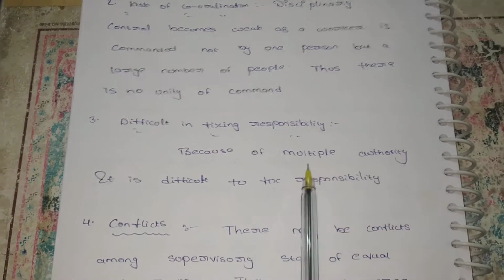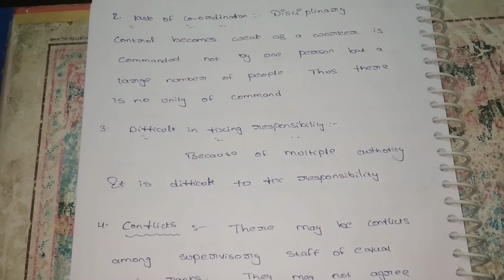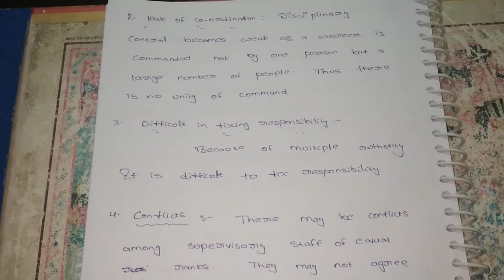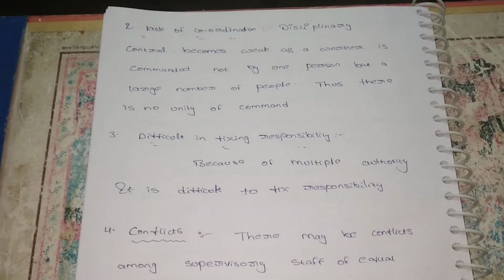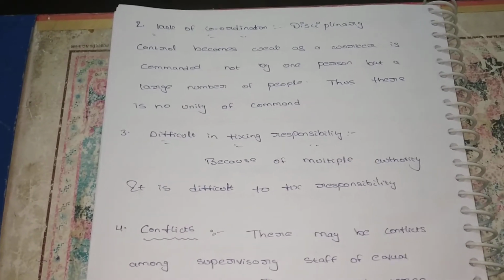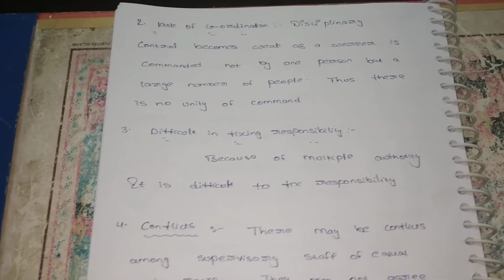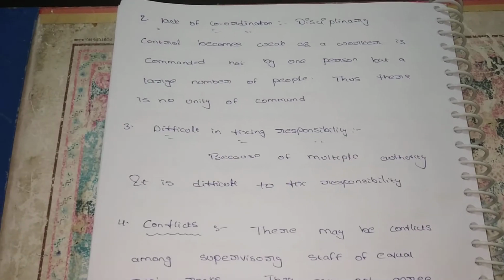Next, difficulty in fixing responsibilities. Because of multiple authority, it is difficult to fix responsibility. Everything is based on this only. In line organization there is only one departmental head, but in functional organization there are two people, like the marketing director and the departmental head. These two people have no coordination, and when they want to take any decision, they have to agree. So it is very difficult to take decisions. There may be multiple persons, not only two but more than two, so the decision-making process may get delayed.